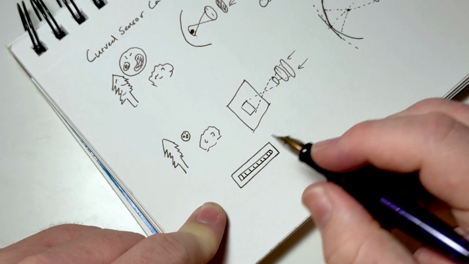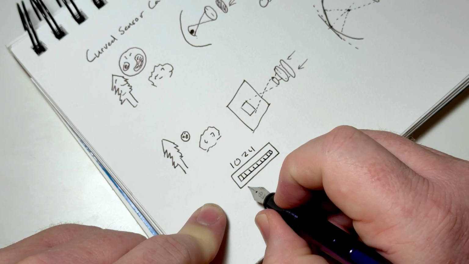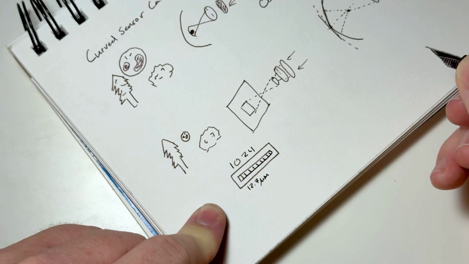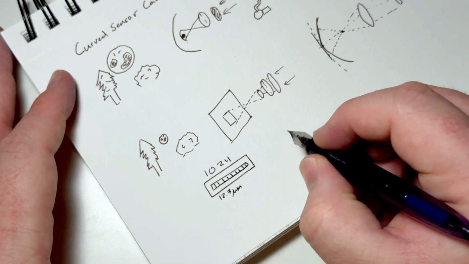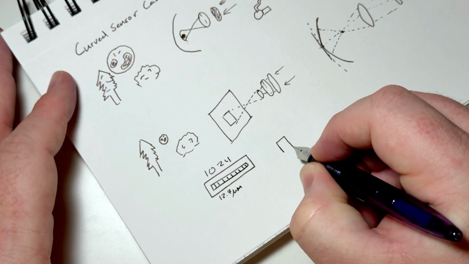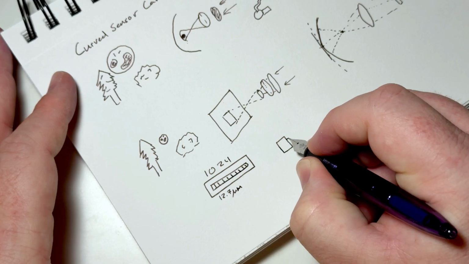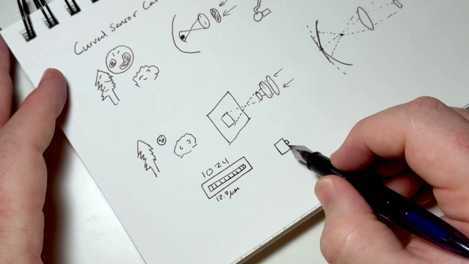Linear sensor. Each one of those is a pixel, and the one I've got is going to be 1024 pixels, and I believe the pitch is 12.7 micrometers, or microns. So anyway, you'd put that at the distance that the focal distance would be.